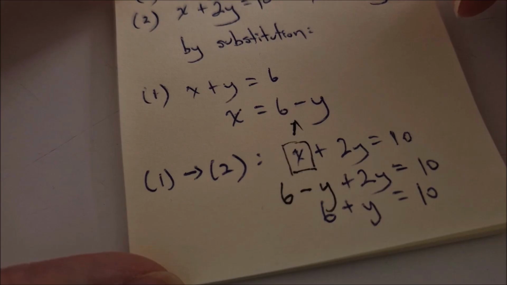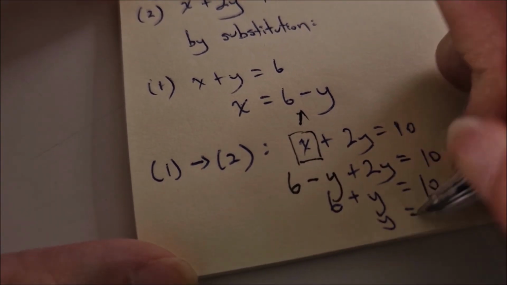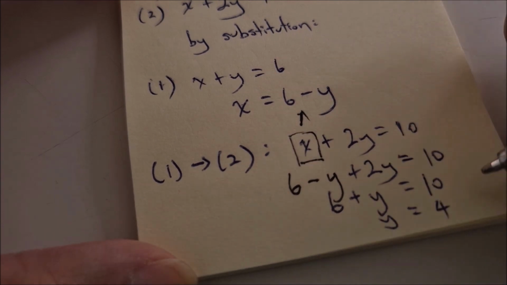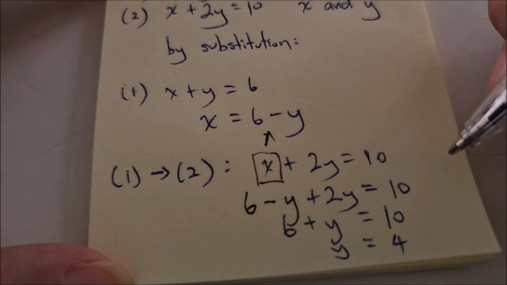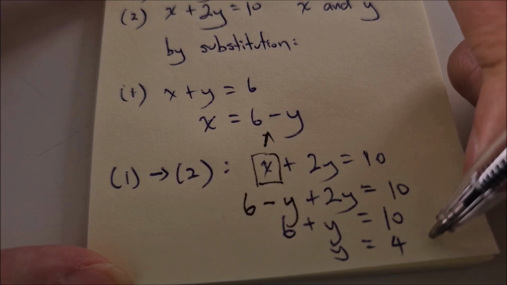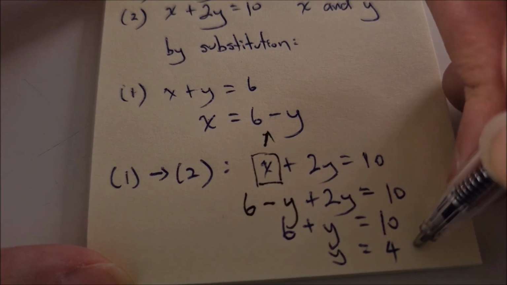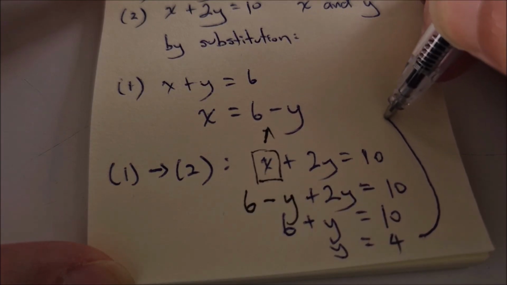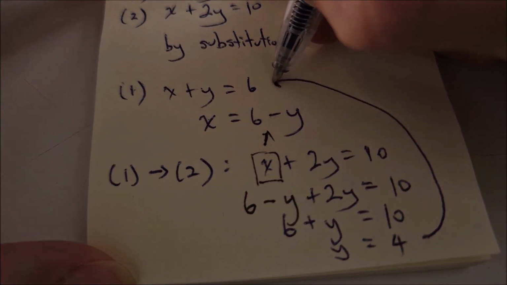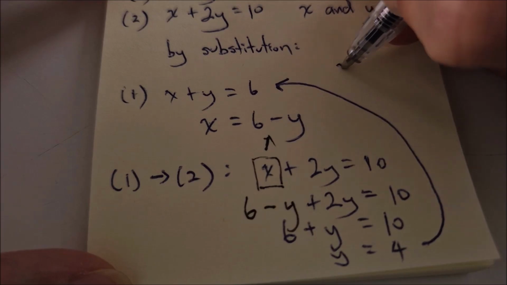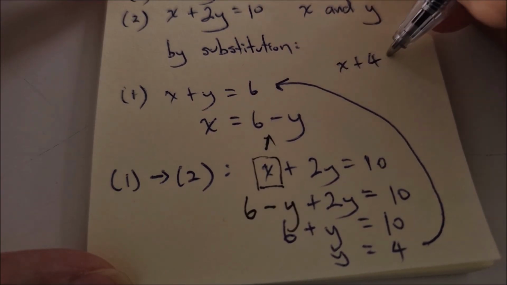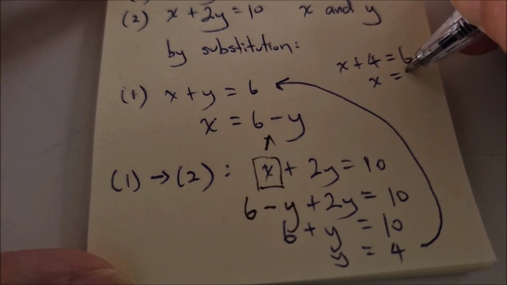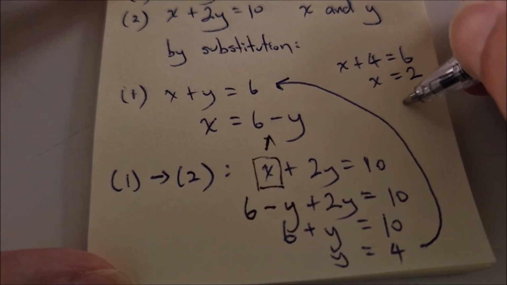Oh, sorry, plus y. And then y equals 10 minus 6, which is just 4. And now the same procedure as before. We know y equals 4, and then we can substitute that back. So x plus 4 equals 6. X is simply just 2. And we are done.